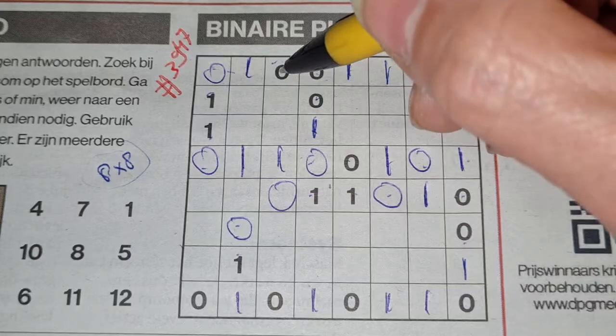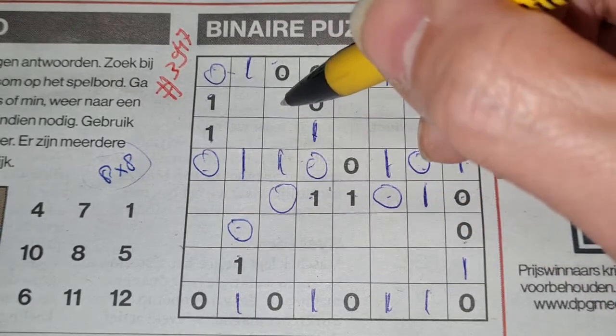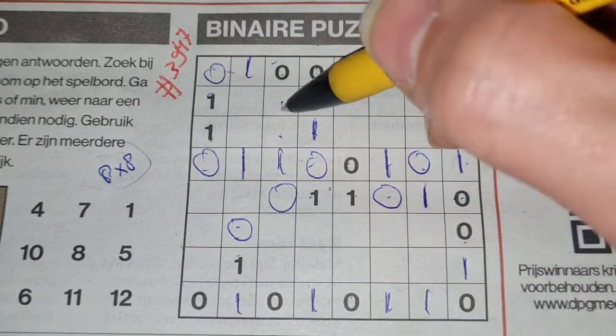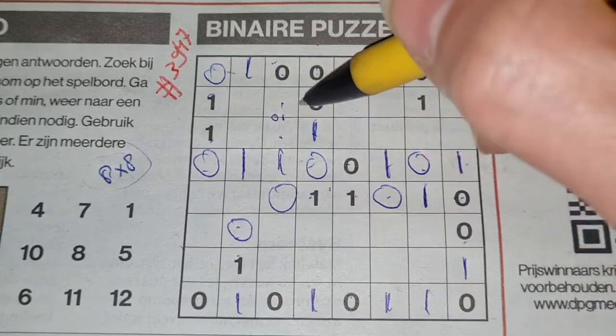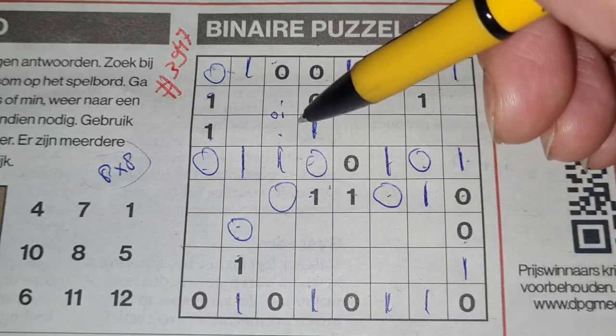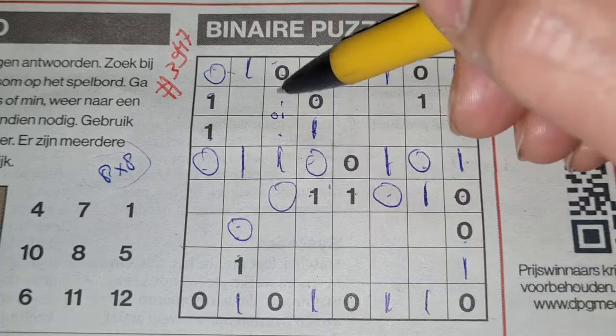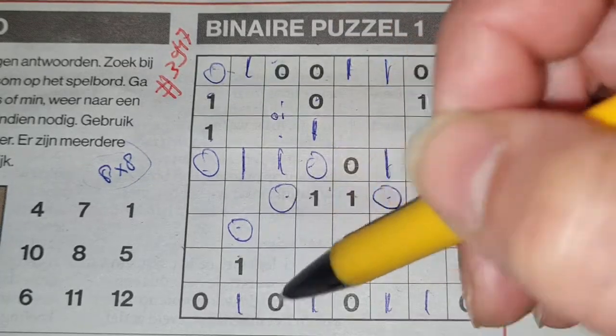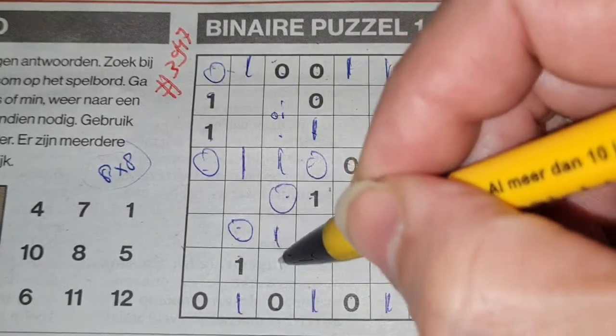Well, I know between an O and a 1 with 2 empty boxes between, there's always an O and a 1 there. But I do not know in which order. So we have a first O, second O, third O, and a fourth O. So those 2 boxes should be a 1.